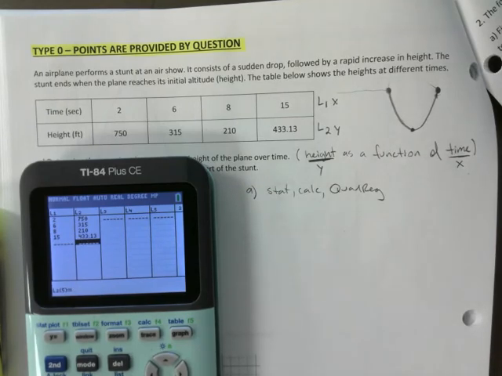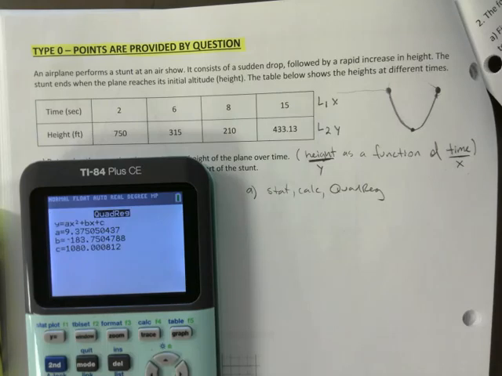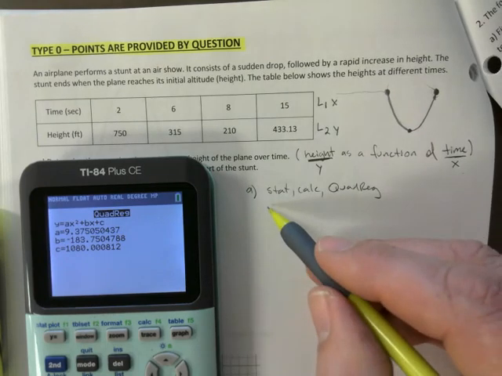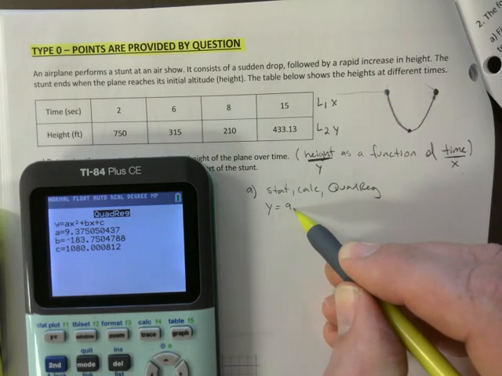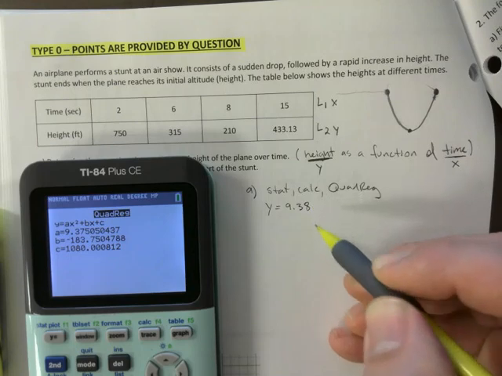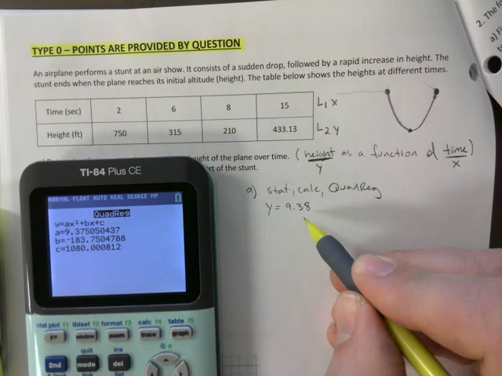Here we go. I'm going to go to my main window, run this. Oh, we can do it. Yeah, we can run this, okay. There's my equation. 9.38. Wait a minute, does it make sense that it's positive? A is positive?